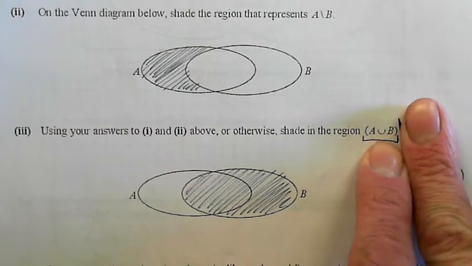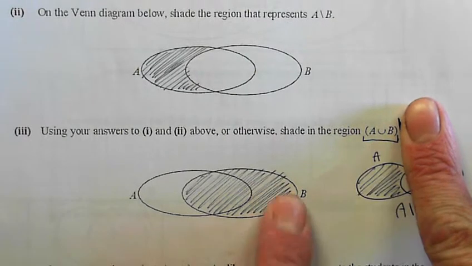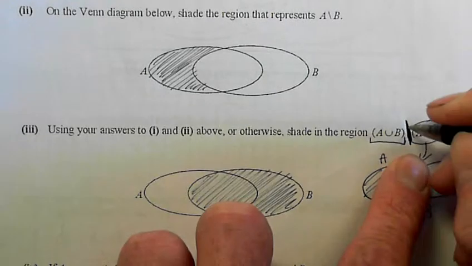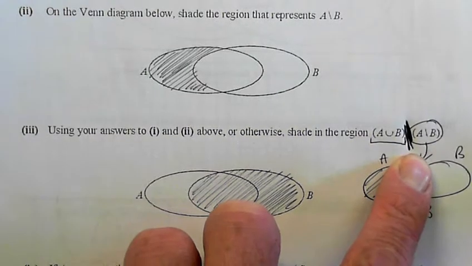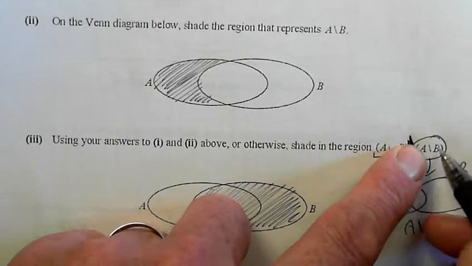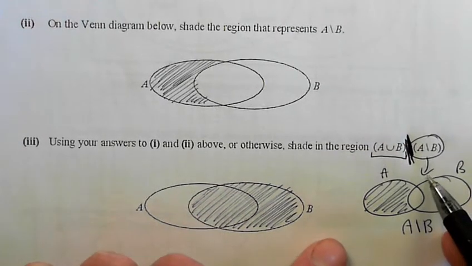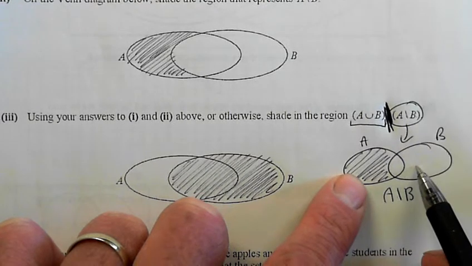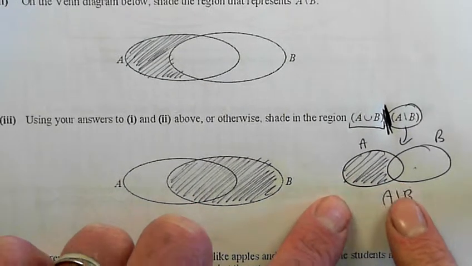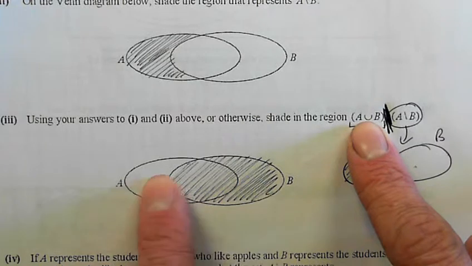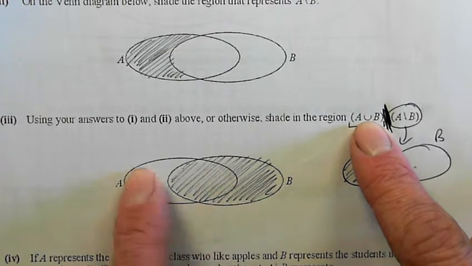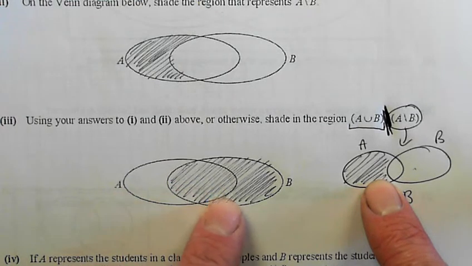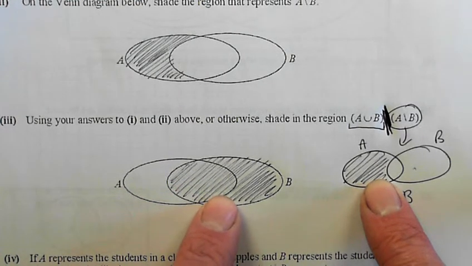First of all, A union B means all of it. Alright? This line means, but I don't want to shade in A less B. So over here, we figured out what A less B is. A without B. So basically, I want to shade in as much of this as possible, A union B, all of it, except this bit. Alright? Do you understand that? Yeah. Sure?